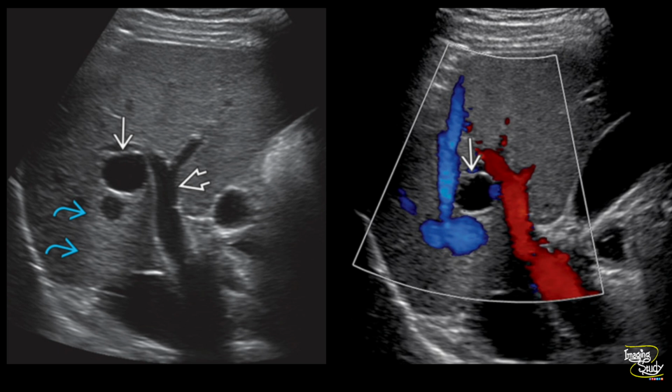Here you can see the portal vein, and adjacent to it there is a cystic area. You may miss it as a bile duct dilatation. This one is the gallbladder. We put the color Doppler and you can see there is an anechoic cystic area with no internal vascularity, indicating it as a cystic lesion.